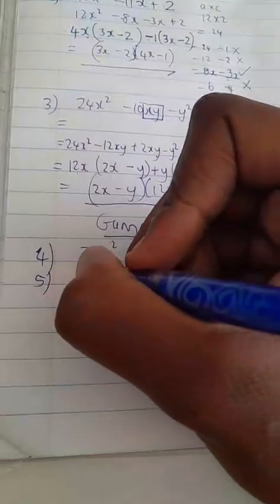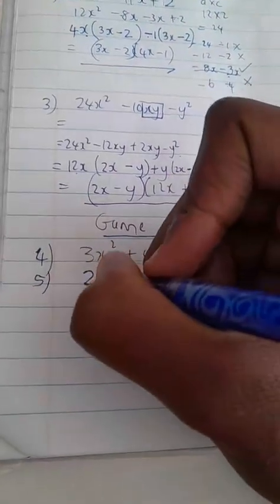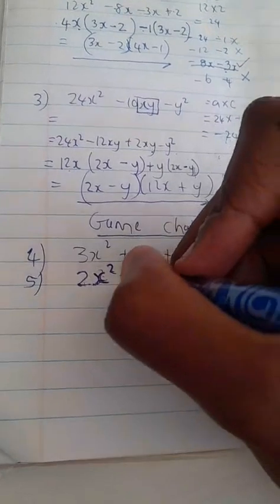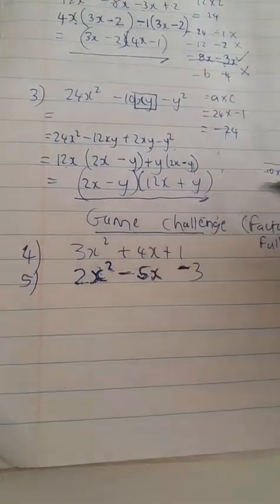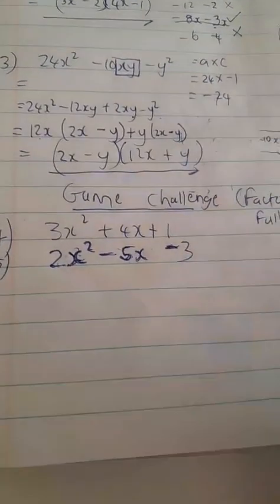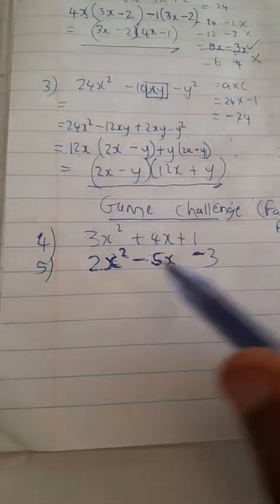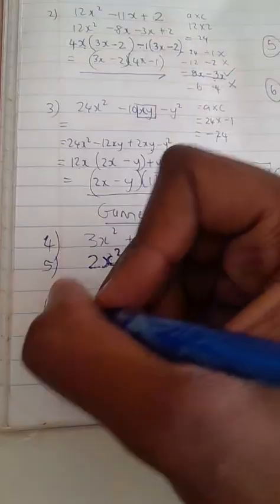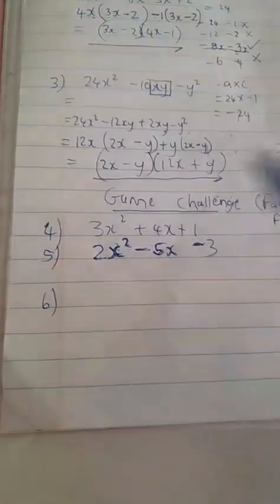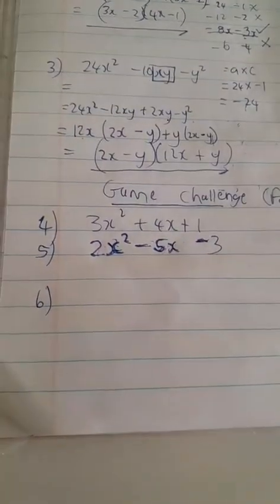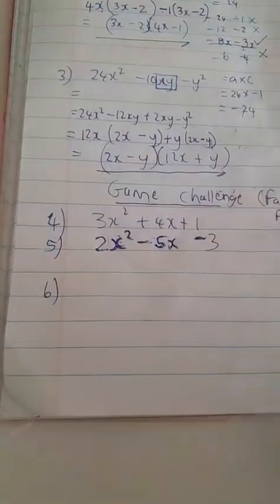Yeah, so let me just write 2x squared minus 5x minus 3. That's the next one. So you're going to factorize these two, right? And I'm sure you can see what you can see. Do 4 and 5 now in the live session. And then the other ones you take down. Don't take down the other ones, okay?